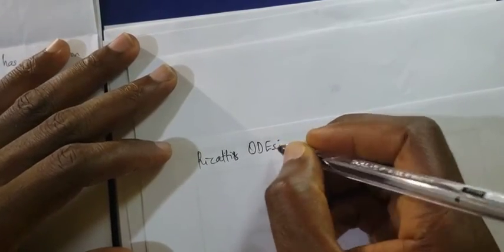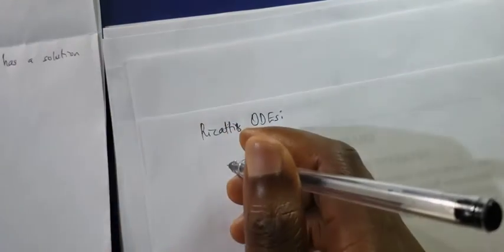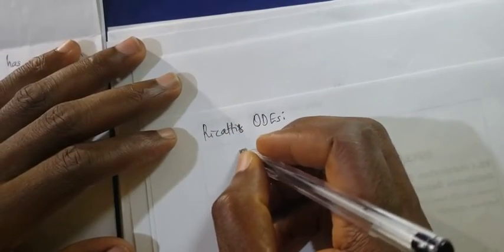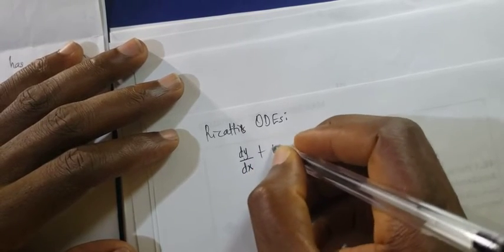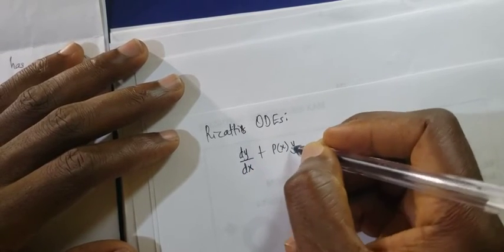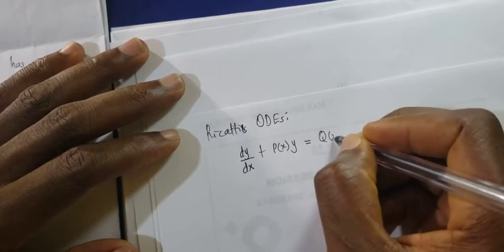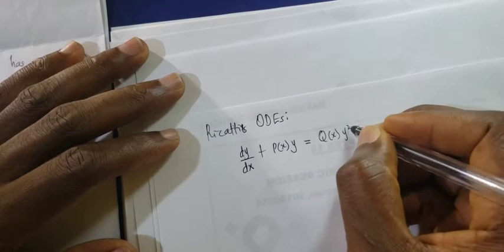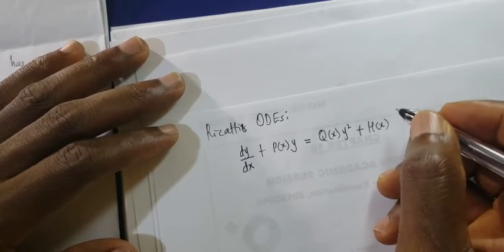We don't know, they might just shock us, so it's good to know it. Riccati's ODE is generally in the form dy/dx plus p of x y is equal to q of x y squared plus h of x.